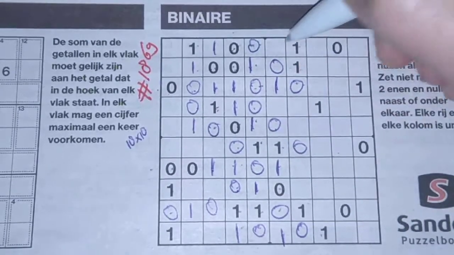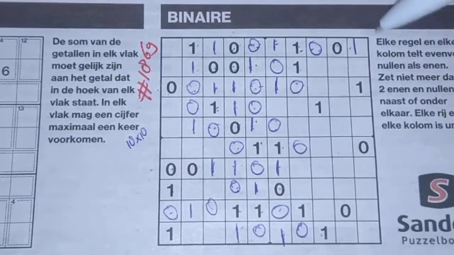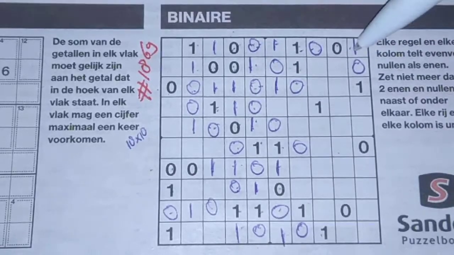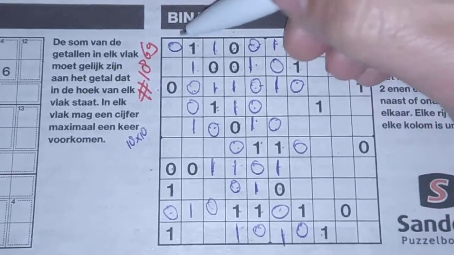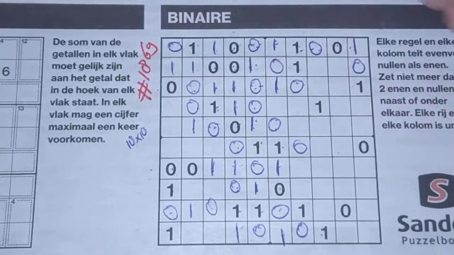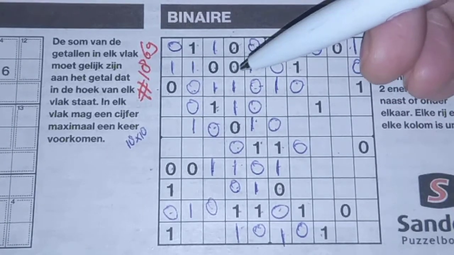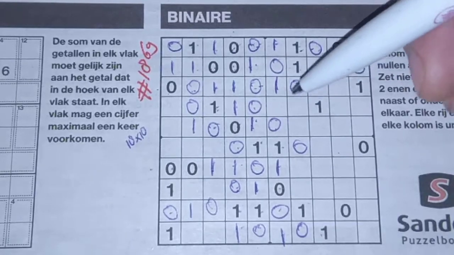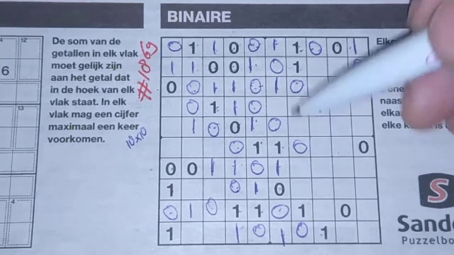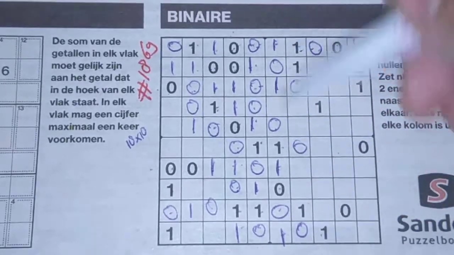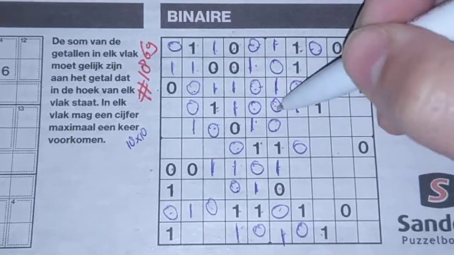Double O, here one, there one. Double one, here no, there no. Double O, here one, there one. Between two ones comes an O. We have here 1, 2, 3, 4, 5 ones, so the rest are O's. Between two O's comes a one. And then 1, 2, 3, 4, 5 ones, so the rest are O's. Double O, here one, there one. Double one, here an O, there no.